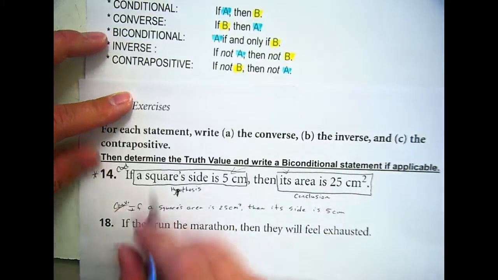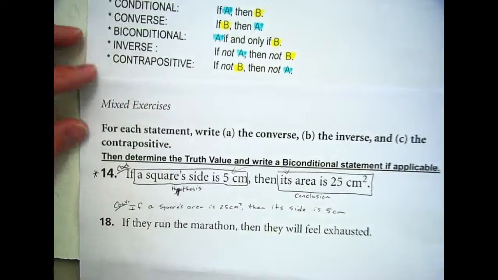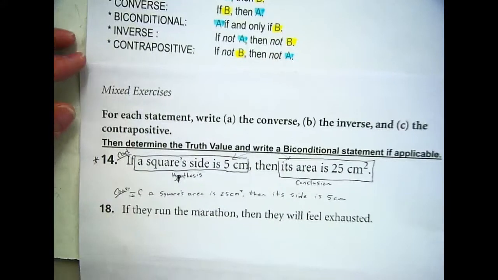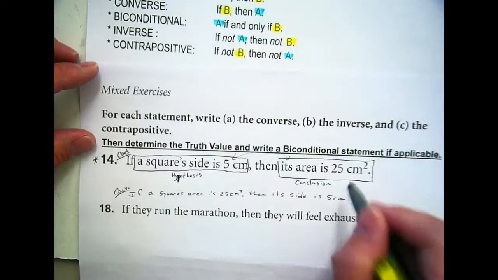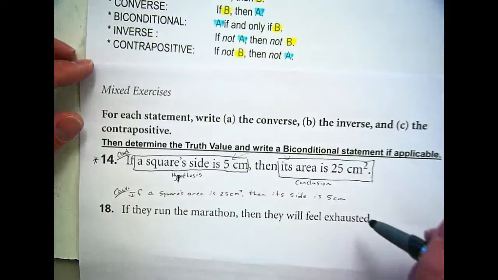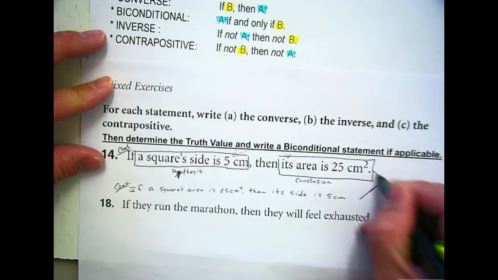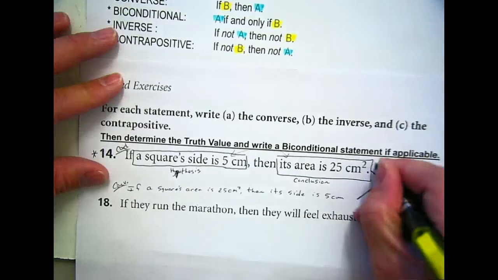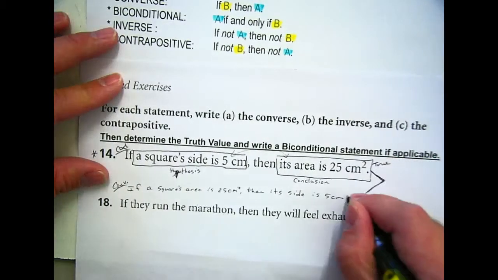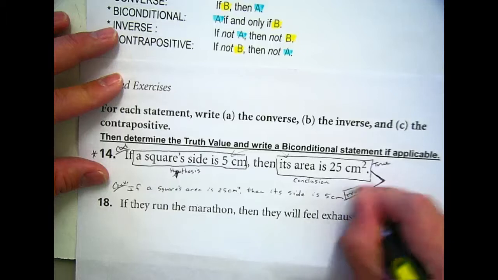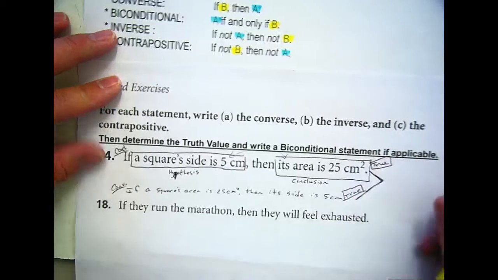Okay. First of all, is the conditional true? Is that a true statement? Yeah. You sure? If the square side is 5, then the area is 25. Is that always true? Yeah, it is true. Okay, 5 times 5 is 25. Okay, if the square's area is 25, then its side is always 5. Is that true? Yes. Is there any situation where that wouldn't be true? No. So if both of these things are true, you've now determined the truth value. Okay, you've said, hey, this is true, that's the truth value of that. This is true, that's the truth value of that. That's how you determine truth value. You just ask, is the statement true?